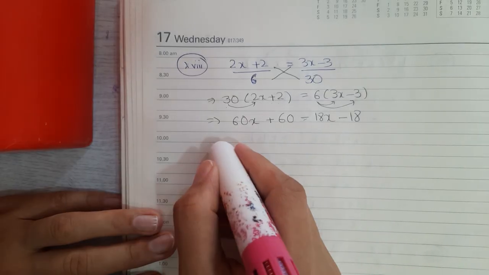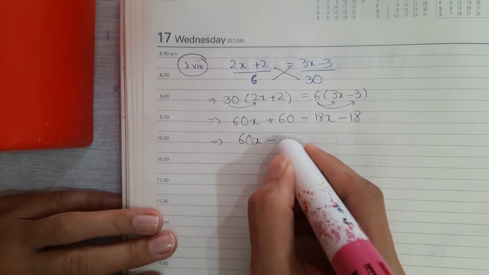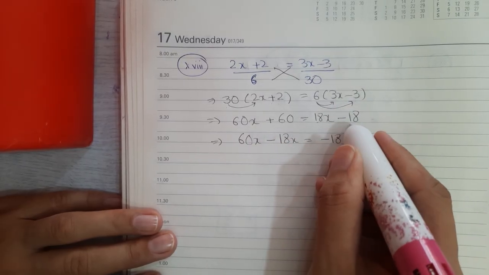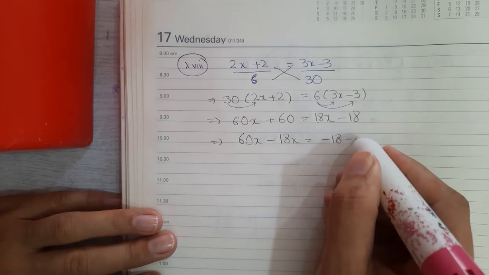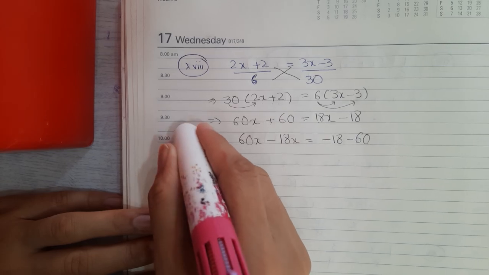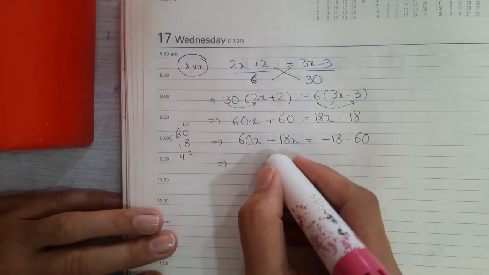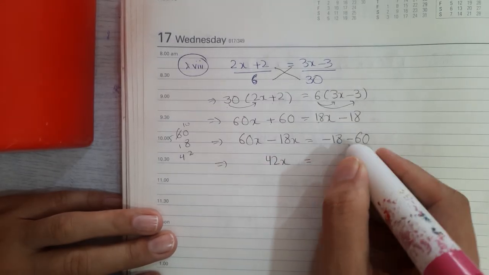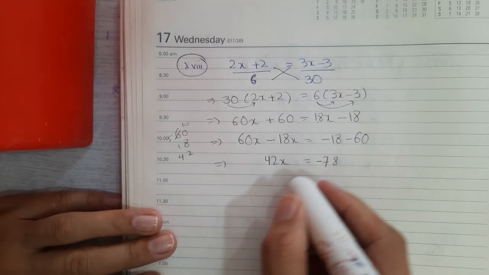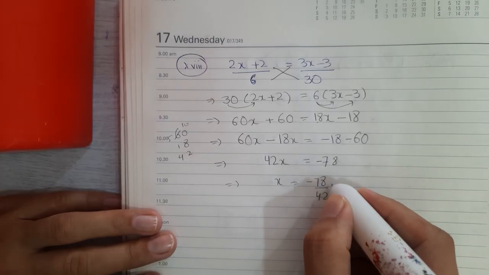Now all the variables on the left side, that is 60x, 18x is in plus form, so here it will be minus 18x, and minus 18 is on the same side, this on the right side, and plus 60 will change into a minus 60 on the right side. Now what is 60 minus 18? That will be 42, and here you have 6 minus 18, that is 42x, and here you have minus 78, because minus minus gives you a plus. Now it will be x is equal to minus 78 divided by 42, divided with the table of 2.